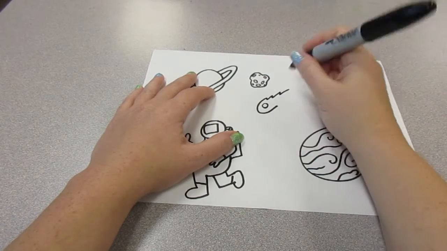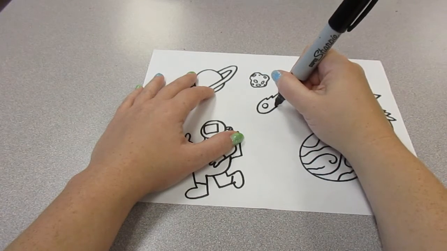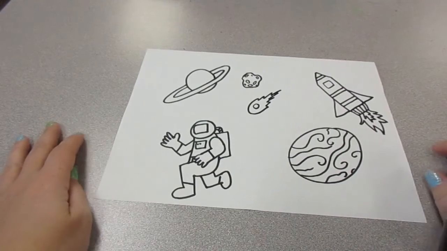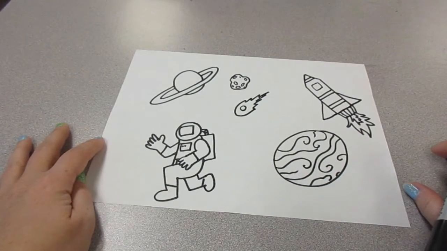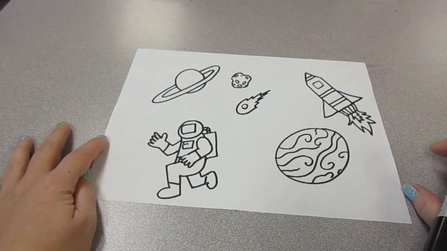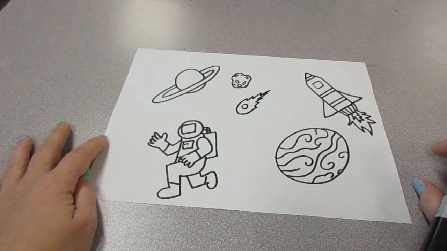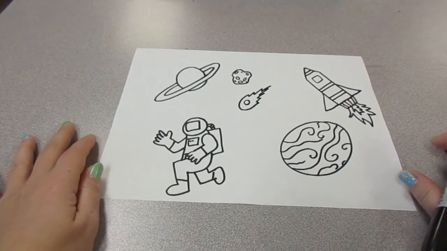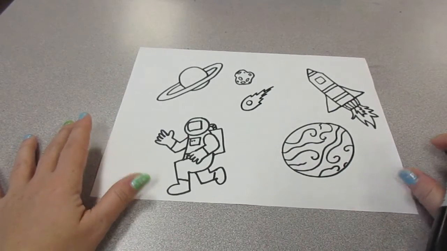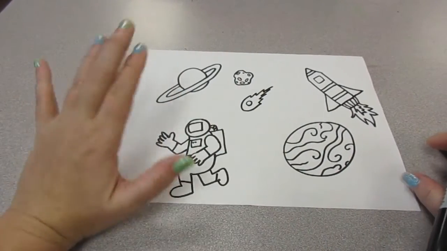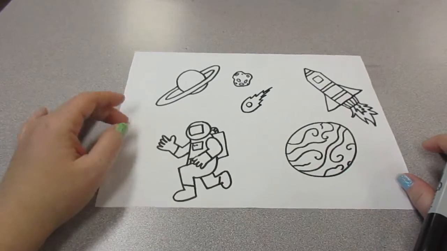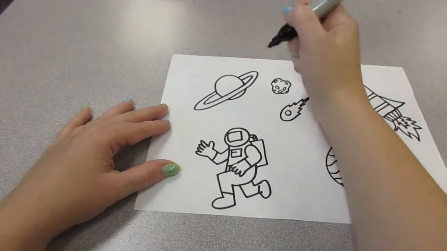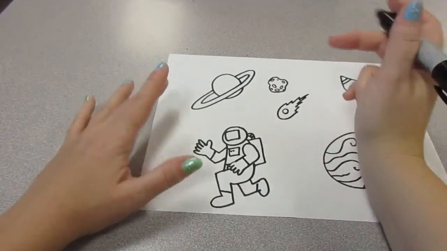And then we're going to copy that on the other side. Get a little comet. Before we kind of just fill it in with stars, let's put a simple satellite. So satellites a lot of times have solar panels.